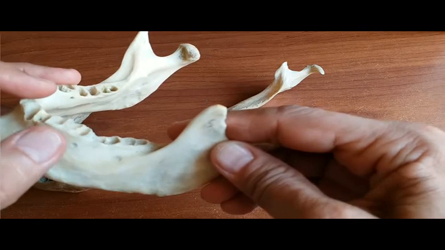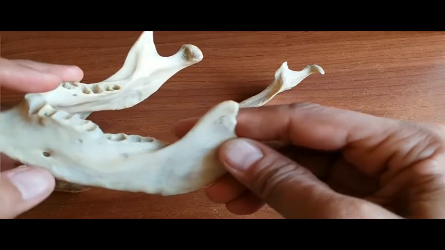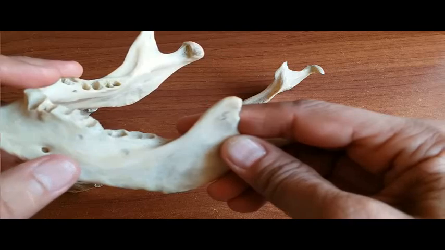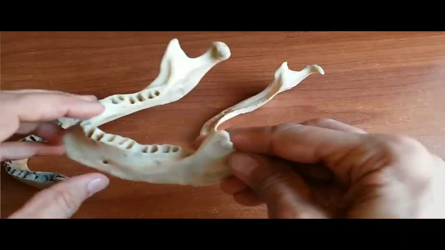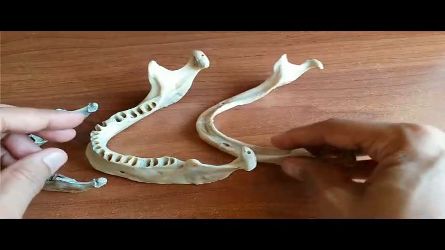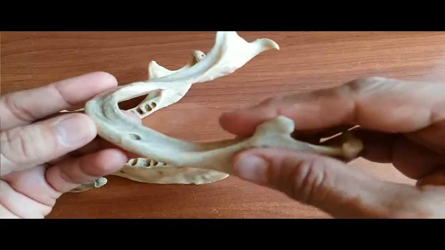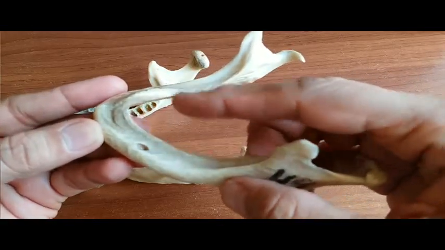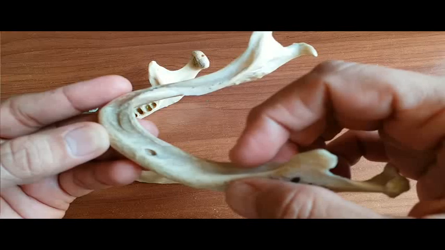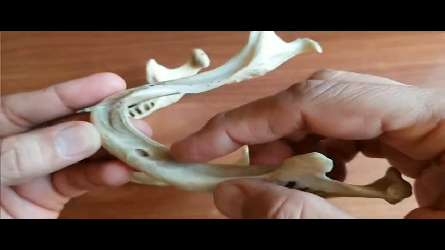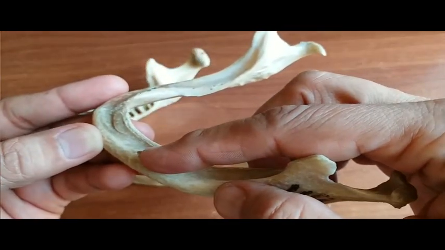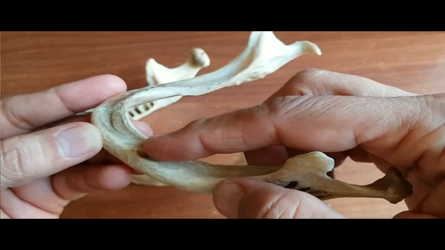Here both the alveolar part and the subalveolar part are equally well developed. In case of an old person, the teeth are shed, the alveolar bone is resorbed, we cannot see sockets here, and the mental foramen lies close to the upper border.